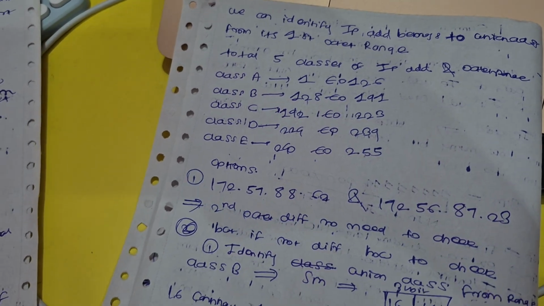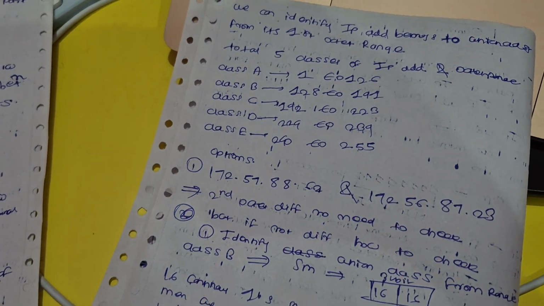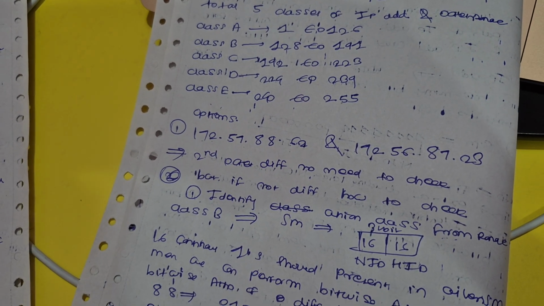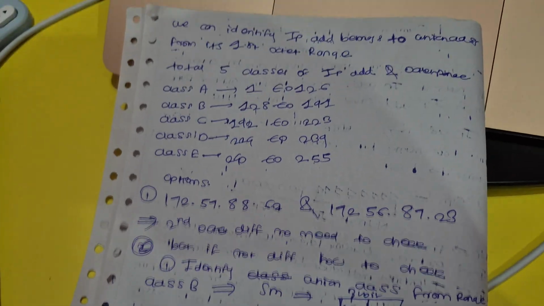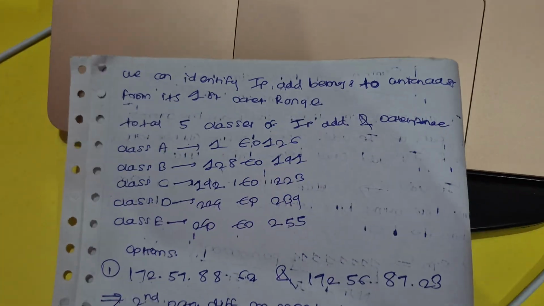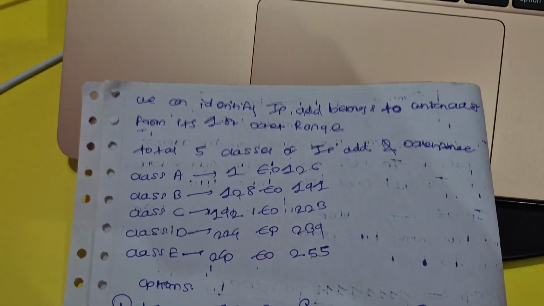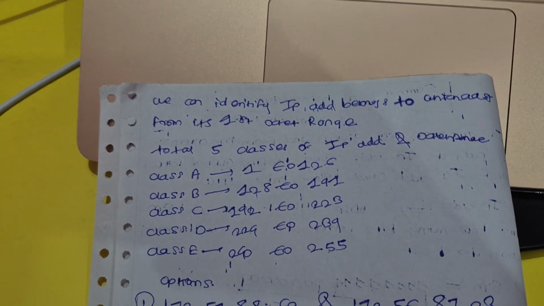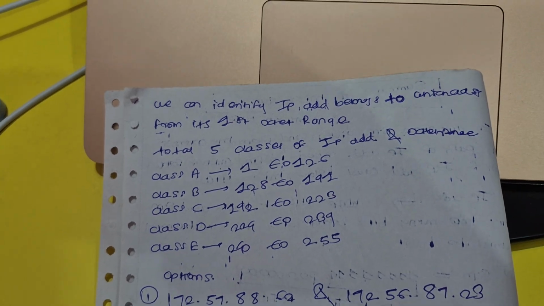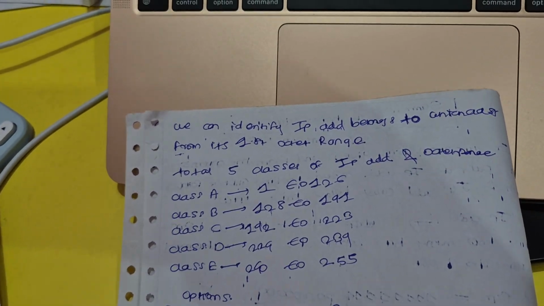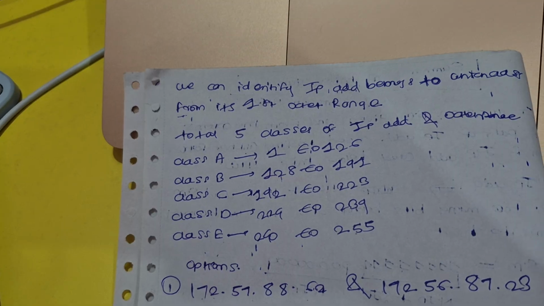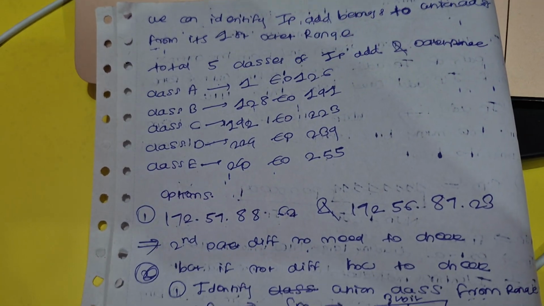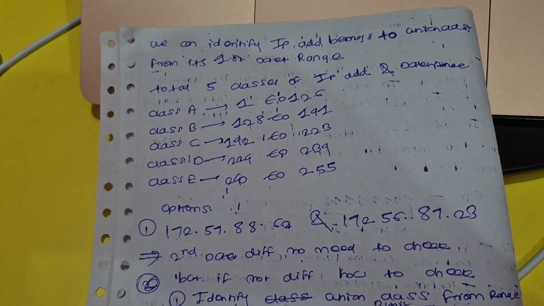For that we need to remember the 5 classes and their IP address ranges, and from that we can see which class an IP address belongs to. For A it is 1 to 126, B is 128 to 191, C is 192 to 223, D is 224 to 239, and E is 240 to 255. Everyone might have memorized this range by now. It's very easy and important, you should remember this. Now let's check the options.